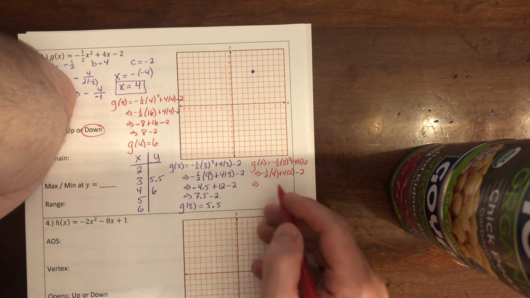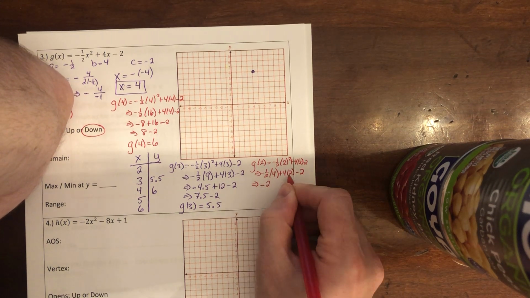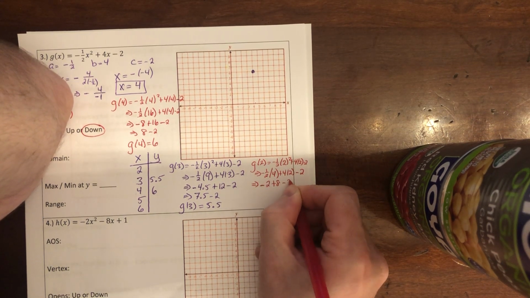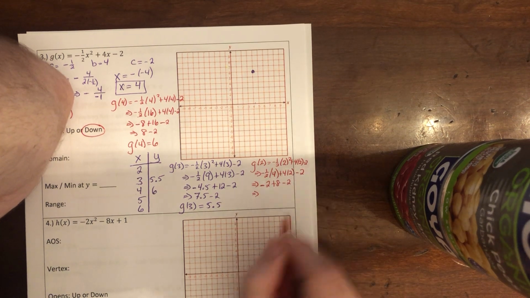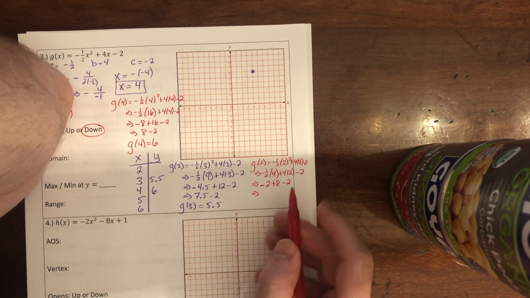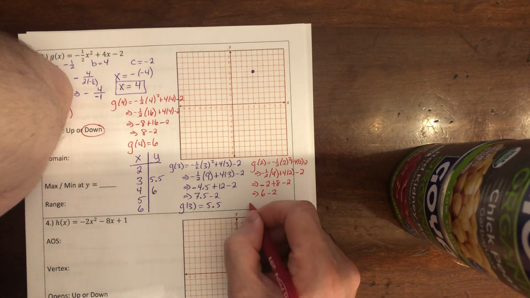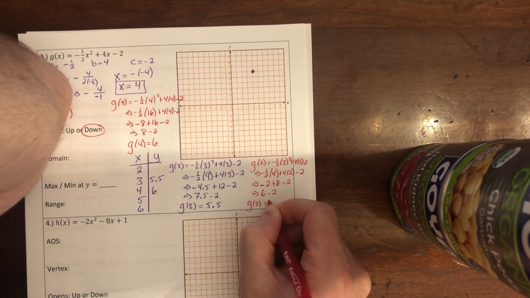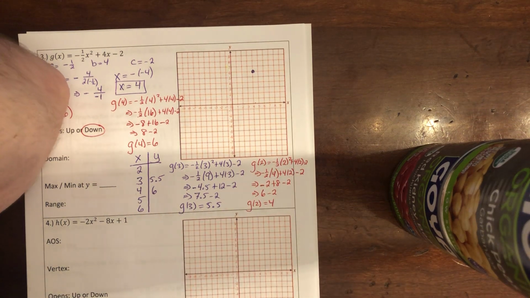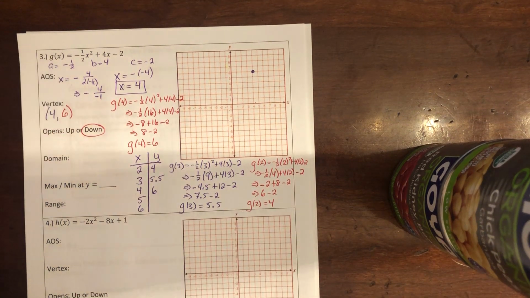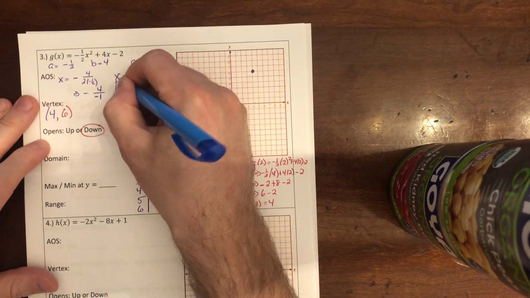Half of 4 is 2, make it a negative. 4 times 2 is 8. All right, then our minus 2 at the end. Negative 2 plus 8 is 6. 6 minus 2 is 4. Okay, so we're ready to graph these things.